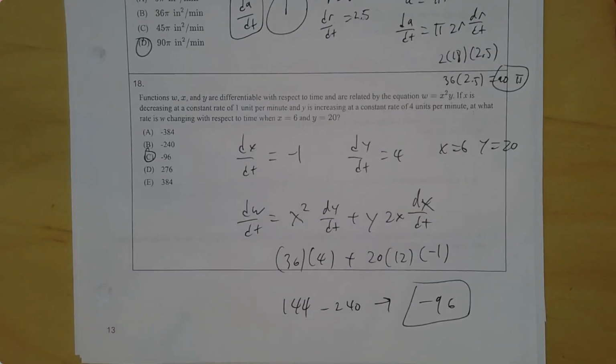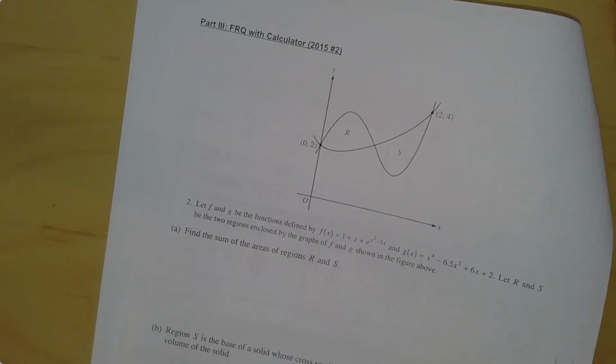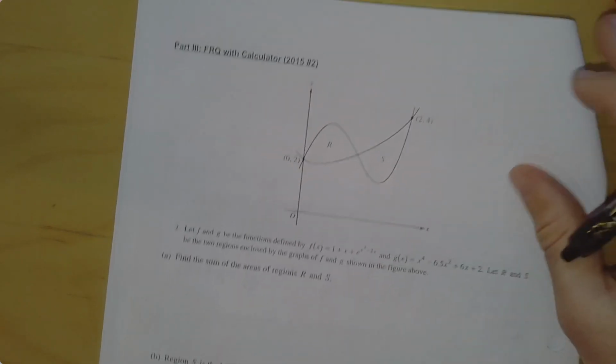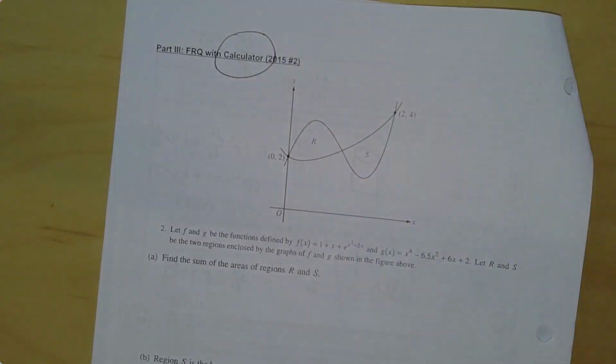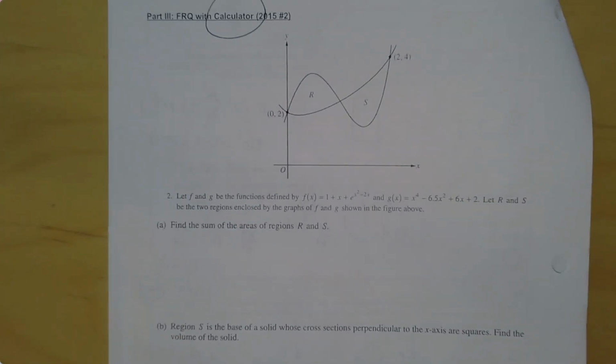Well, that's the multiple choice done, guys. We're on the final straight here. We're on FRQ. We're going to finish strong here. Got one with a calculator, a couple without a calculator. I think in general, area is often with a calculator, but sometimes it's not. So we're going to cover both.